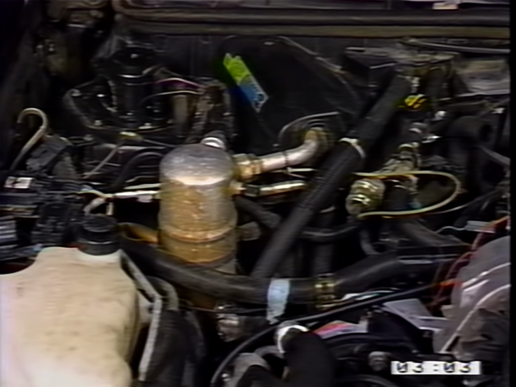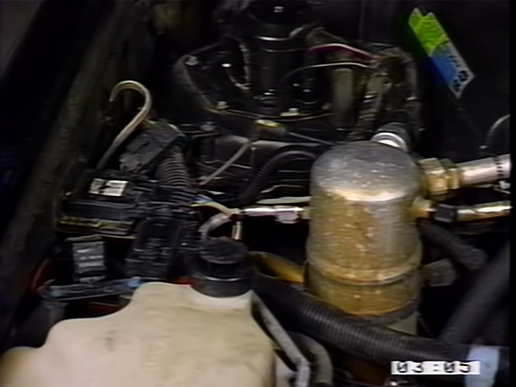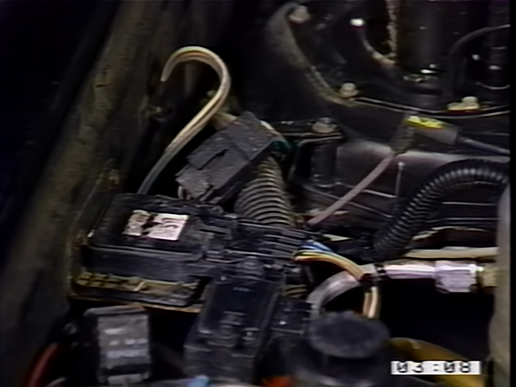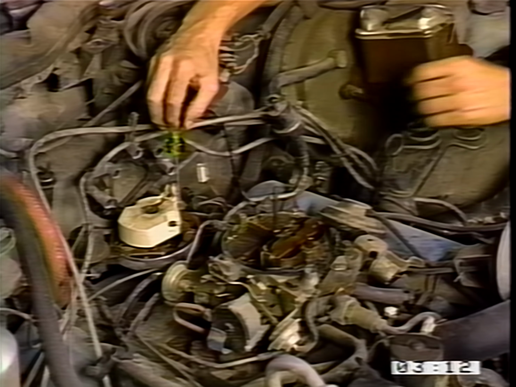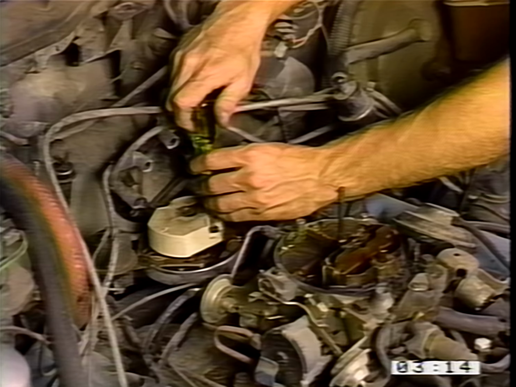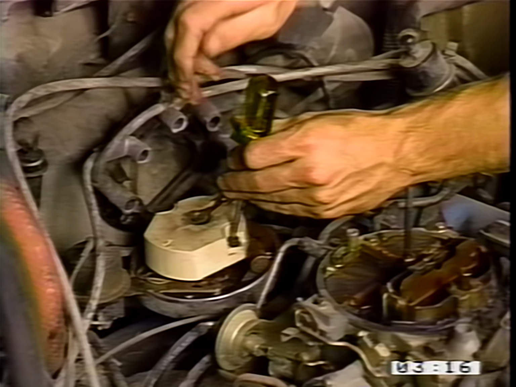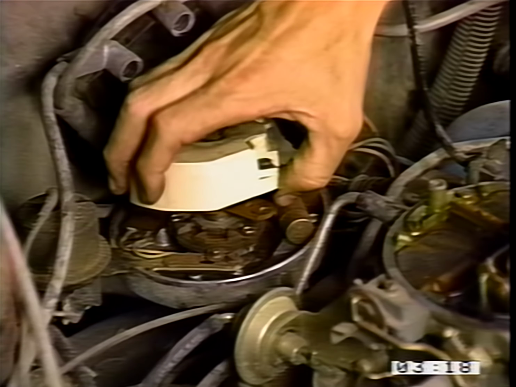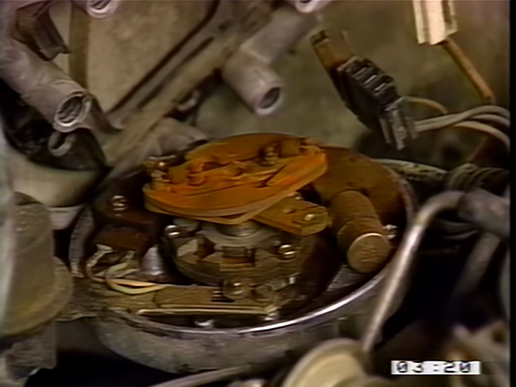You're about to participate in a review of GM's Computer Command Control, or C3, engine control system. The first engine control system designed to be used by almost all of GM's different engine groups. Its development was the evolution of many different spark control designs produced during the mid and late 70s.